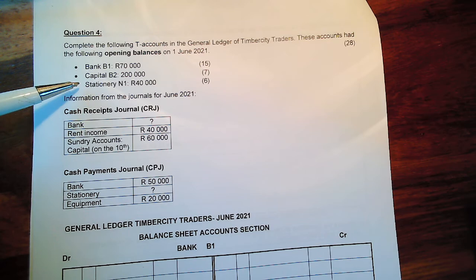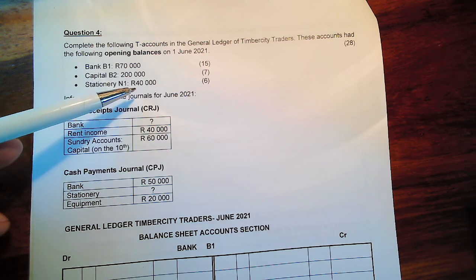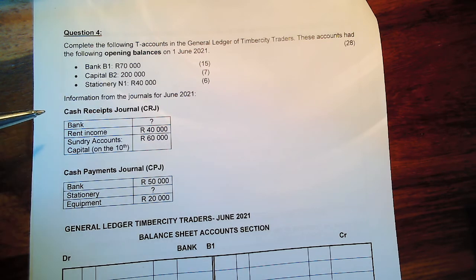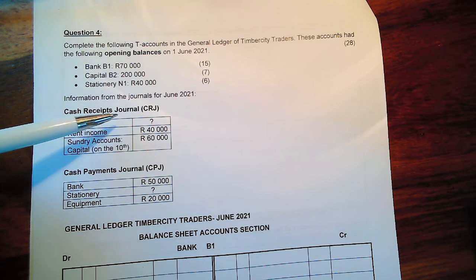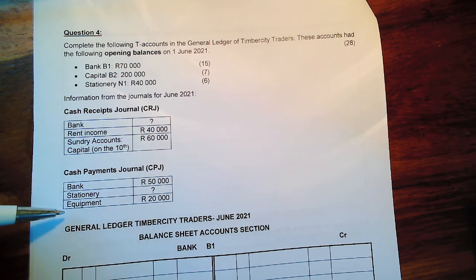Stationery, of all the stationery bought so far during the financial year, the 40,000 Rand was the amount that was bought so far during the year. Okay, so that's opening balances. Then we have the cash receipts journal and the cash payments journal. Receipts journal, I'm receiving money in the bank. Cash payments journal, I'm paying money out of the bank account.